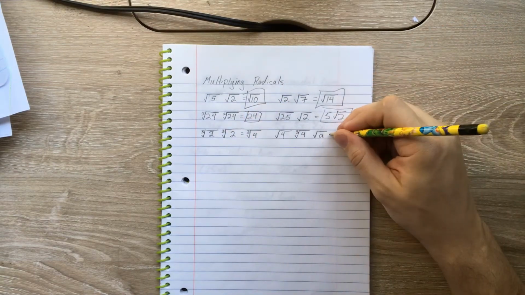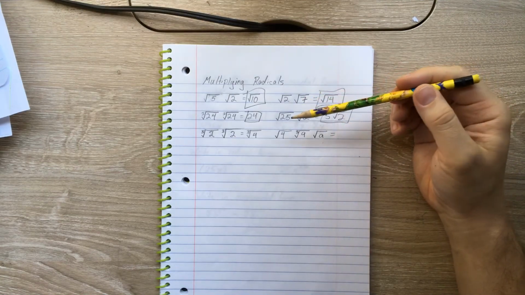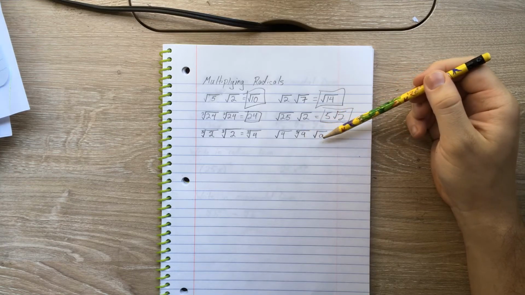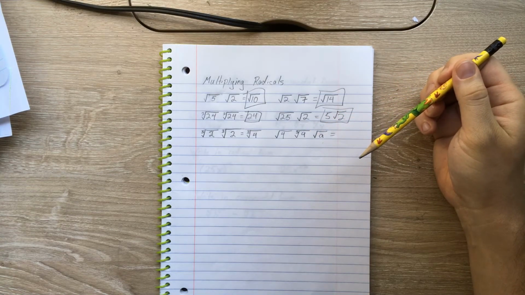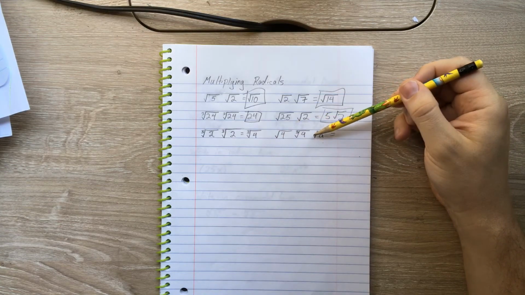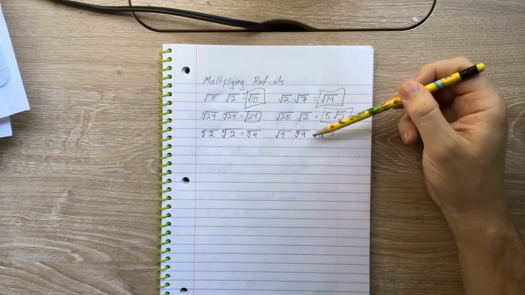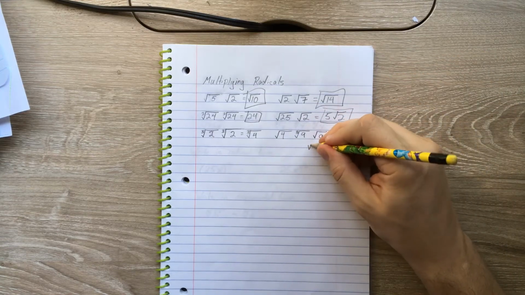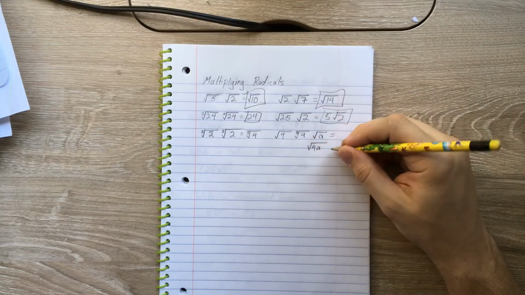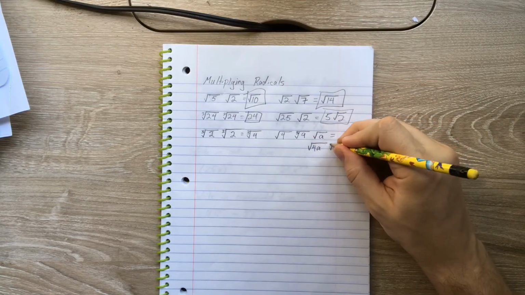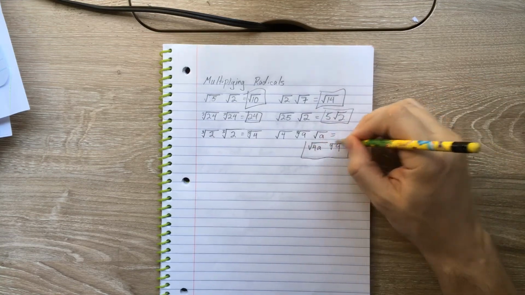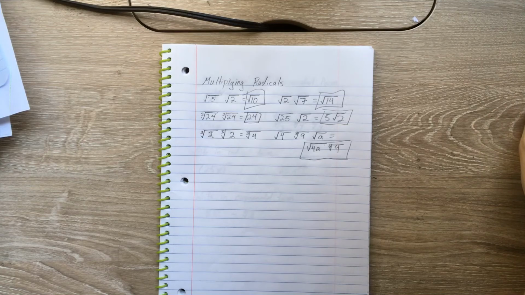All right, and here, well, I have the square root of 4 times the cube root of 9 times the square root of a. Well, these roots are different, but these roots are the same. So I can multiply these together. Well, that's going to give me the square root of 4a. And this guy cannot be multiplied because he is not the same. So the cube root of 9 just remains as is. And that is how we multiply radicals.